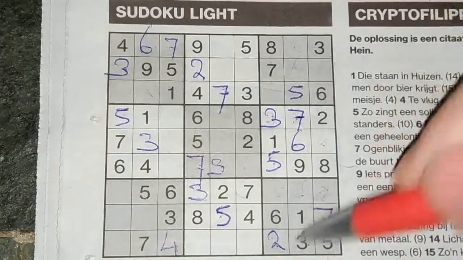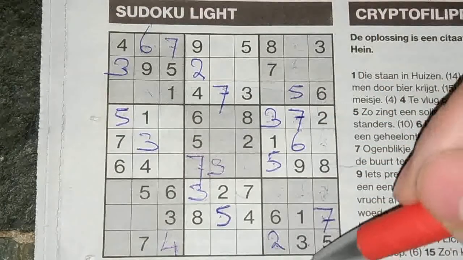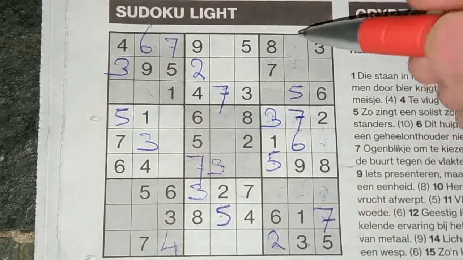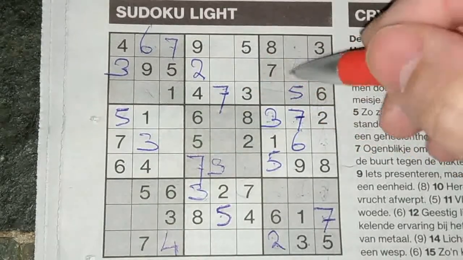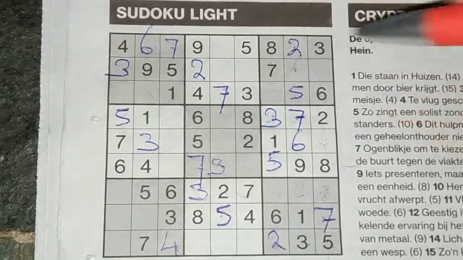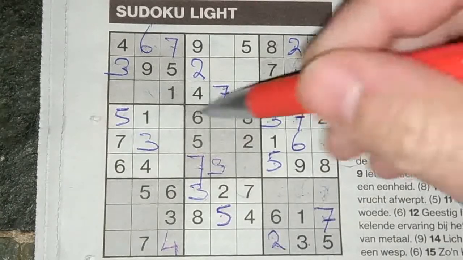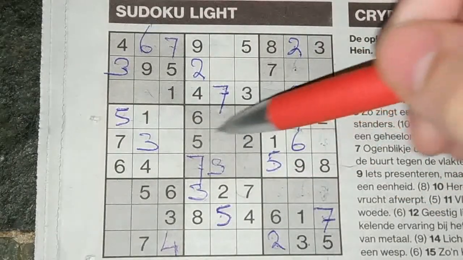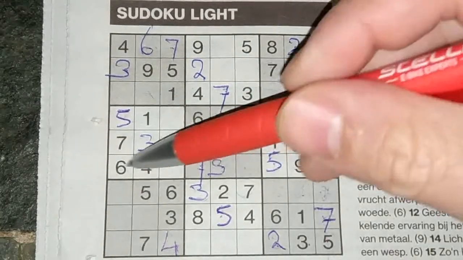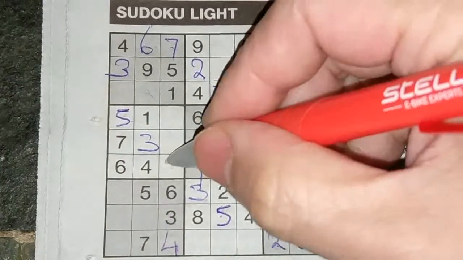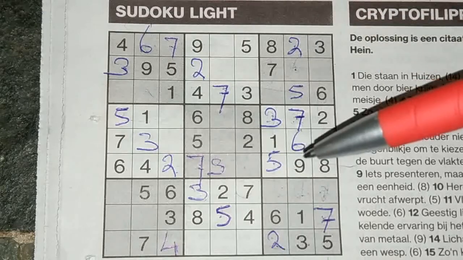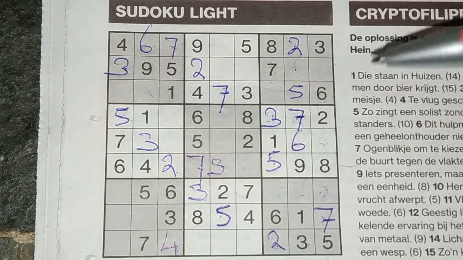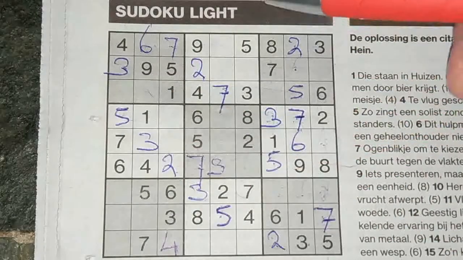2 in the last column, 2 in that column. So in the column between, the only 2 places for the 2 is here and there. But I see here a 2, so no 2 there. 2 should be here. 2 in this row, 2 in the middle row. So in the row below, the only place for the 2 should be here. Then I cannot continue with the 2.